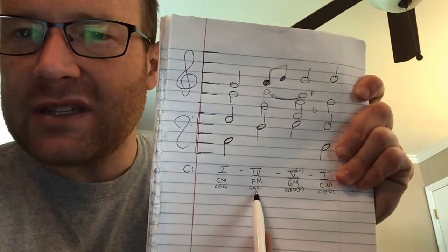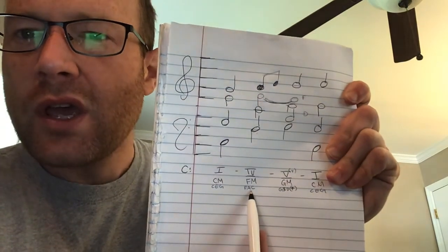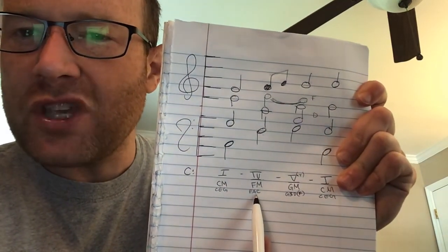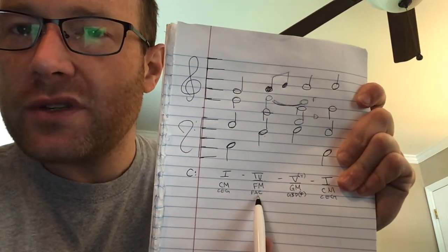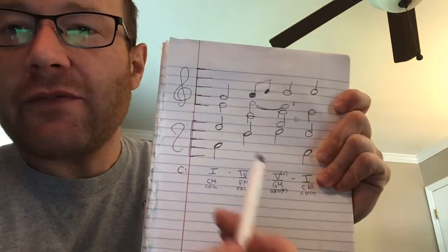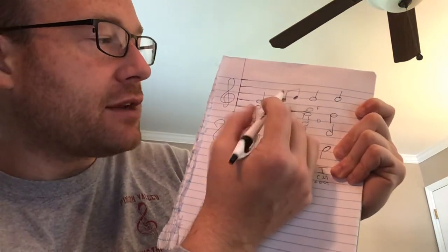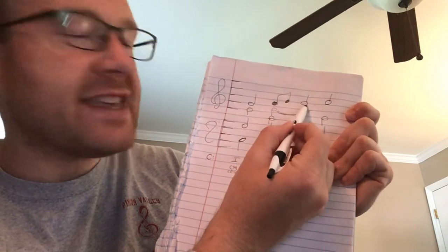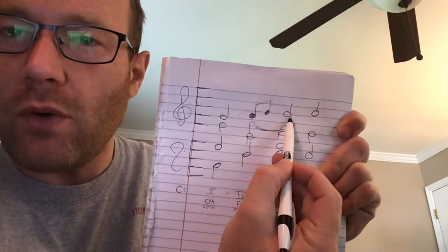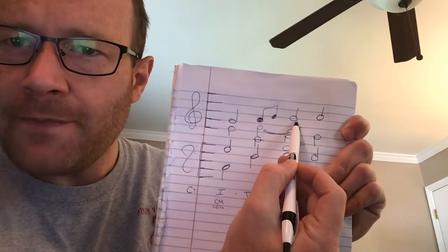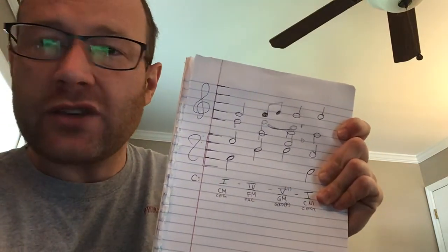Now, the B has no business in the F major chord. It changes it just a little bit. You're adding kind of that fourth note. Okay, but what I have done is I have created a way to move up, and then the B becomes a chord tone. Okay, so that's just another way I can do that.